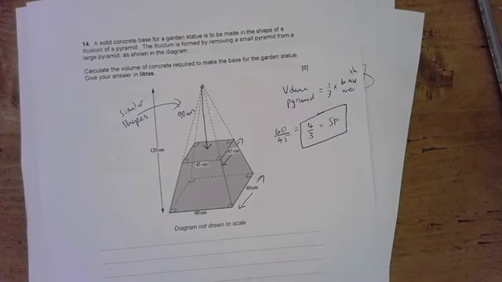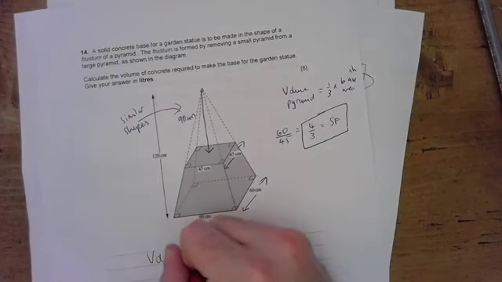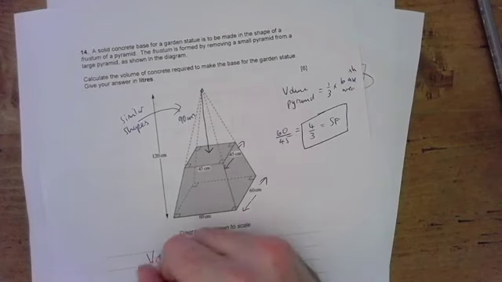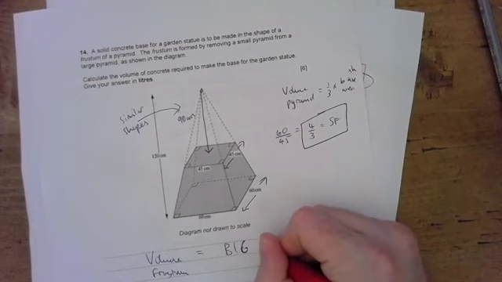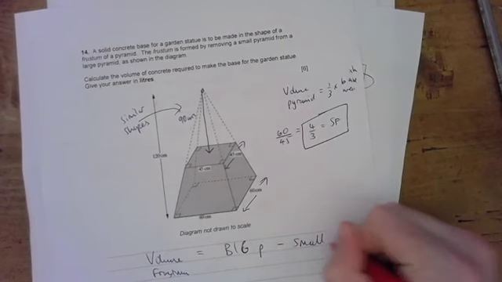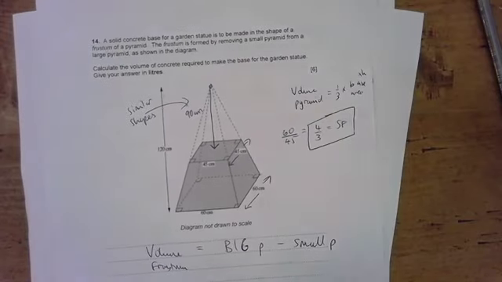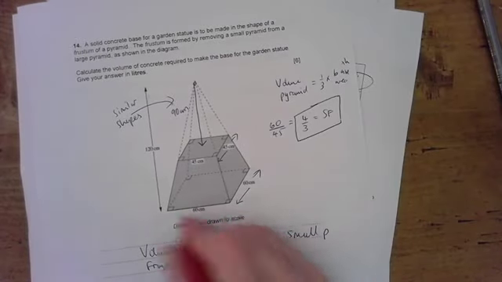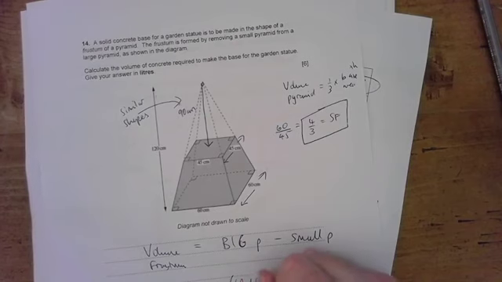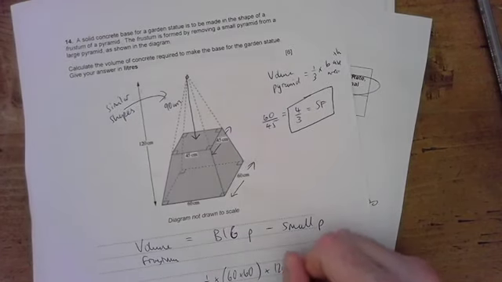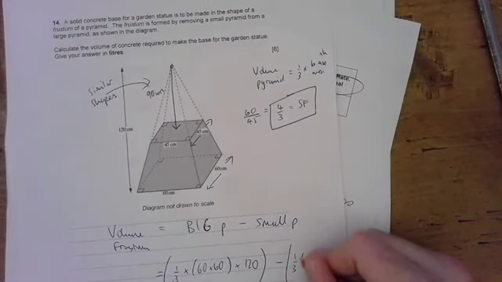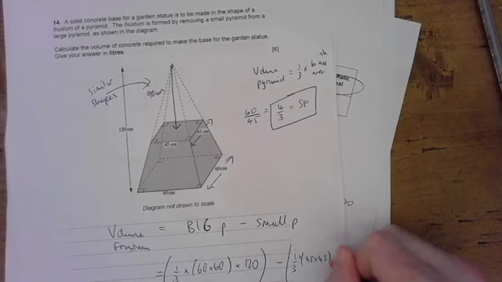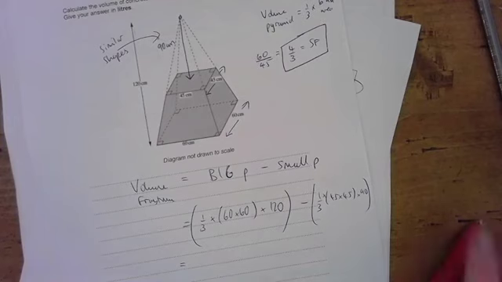So to work out the volume of that frustum, volume of frustum would equal the big pyramid, so I'll just call it the big P, take away the small p. So that is going to be a third of the base area, so a third of 60 times 60, and then times that by a height of 120. I then need to take away a very similar calculation: a third times 45 times 45, and then times that by 90. So that's going to work out the volume of that frustum.